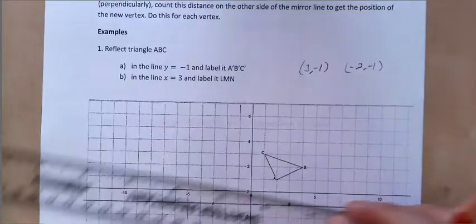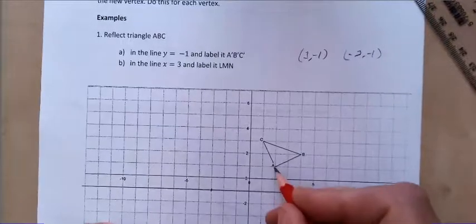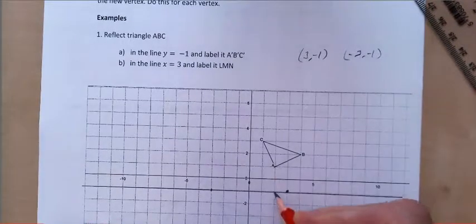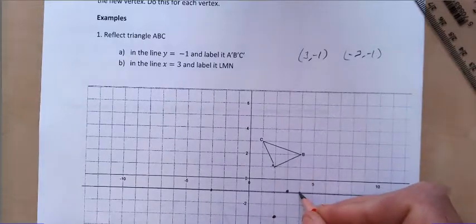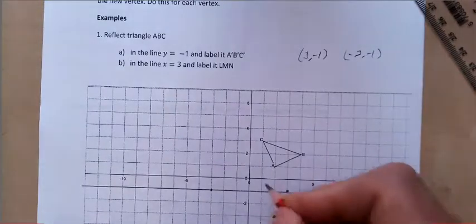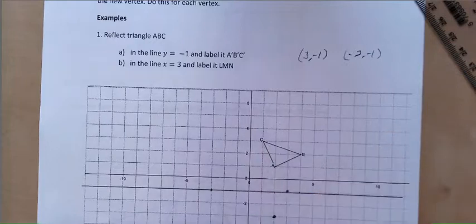Y equals -1. So we're going to reflect this one and call it A dash, B dash, C dash. Here's my line here, nice and straightforward. That's 2 squares, so we go 2 squares this way. This is 3 squares, so we go 3 squares this way. And this is 4 squares, so we're going to go 4 squares this way.